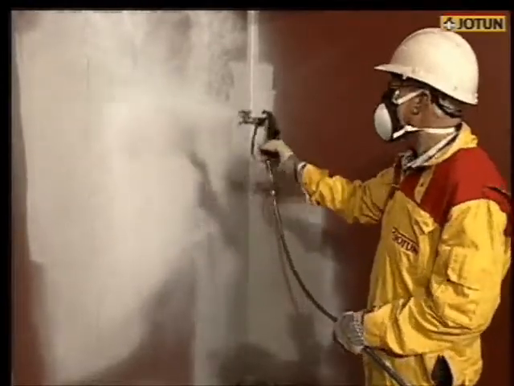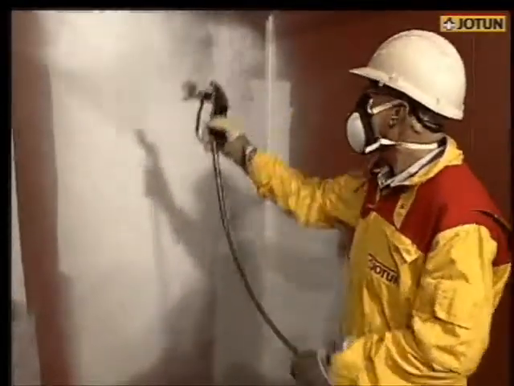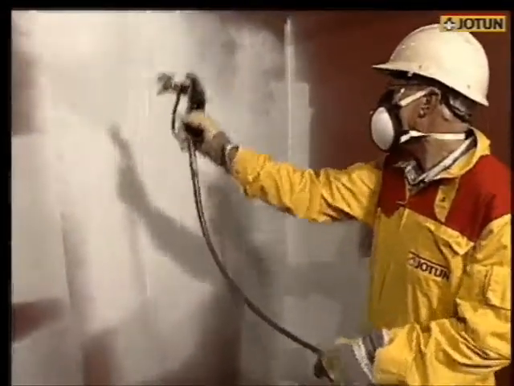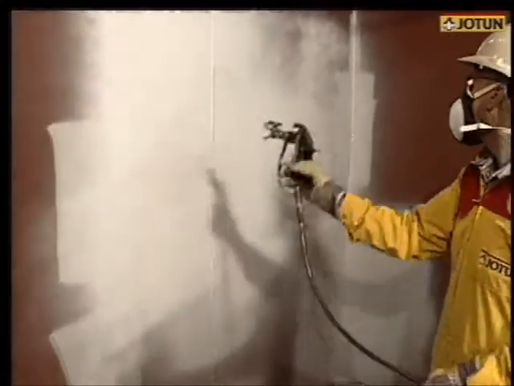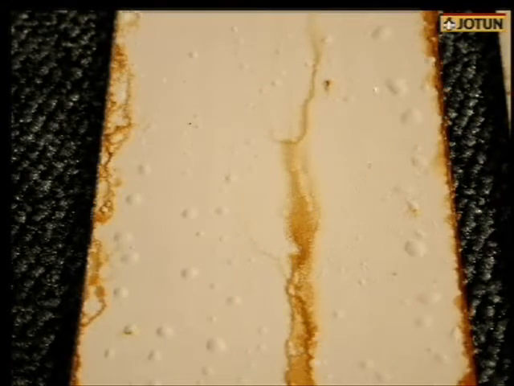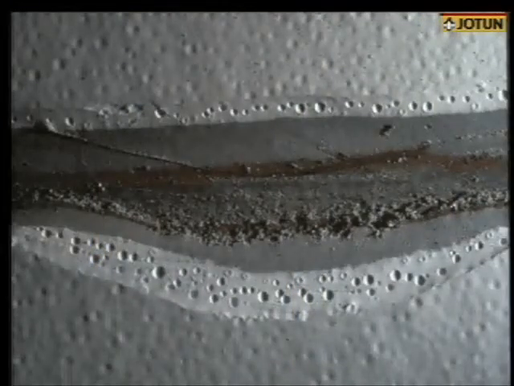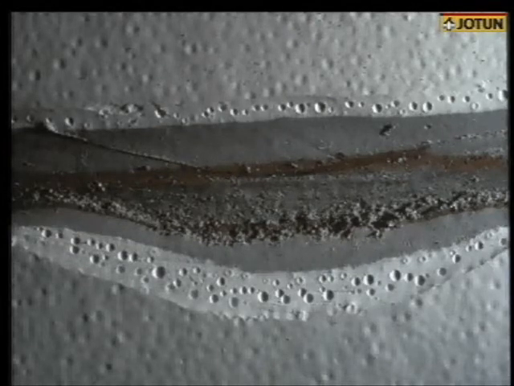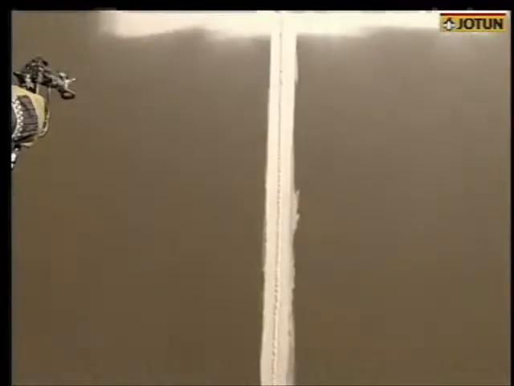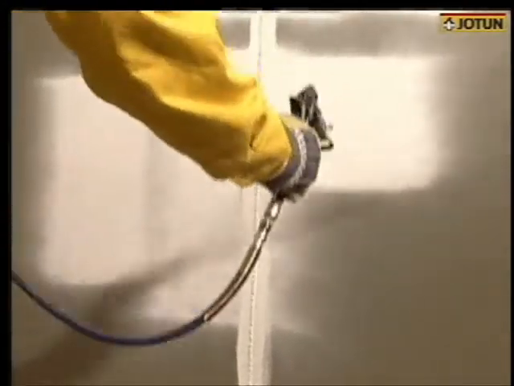Unsystematic application, as seen here, will result in an uneven film thickness. Areas with too low thickness will result in inferior corrosion protection, while areas with thickness far beyond that specified may give entrapped air and solvents. A similar effect is seen if the applicator does not apply the paint with correct overlapping between the passes.